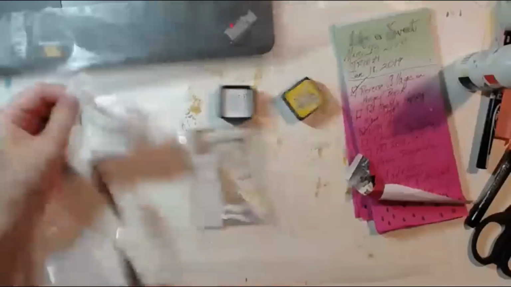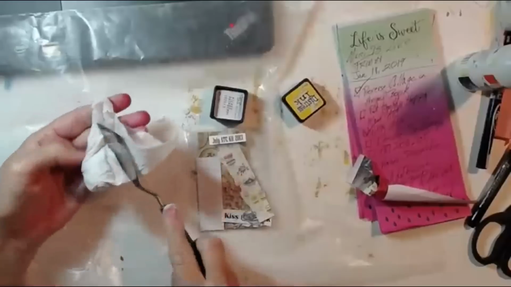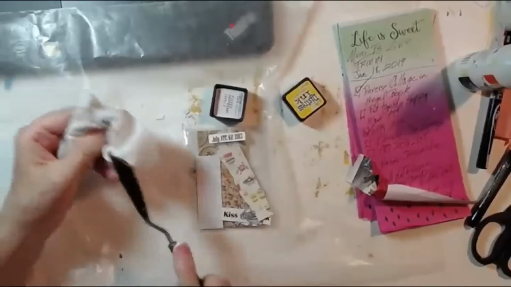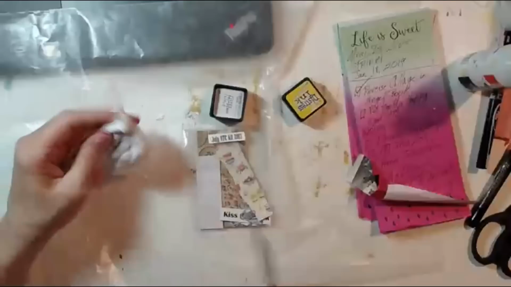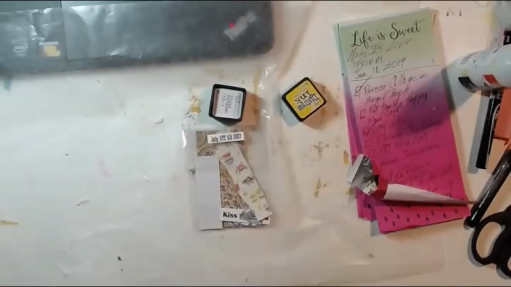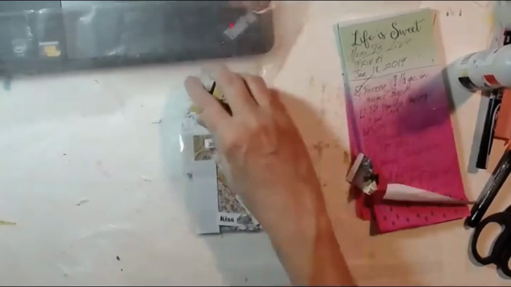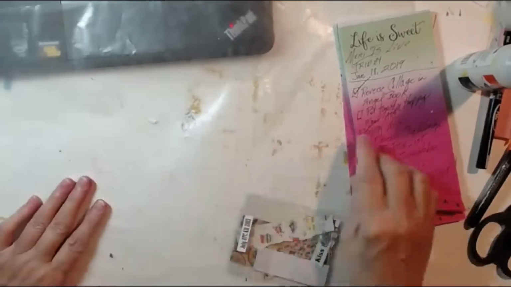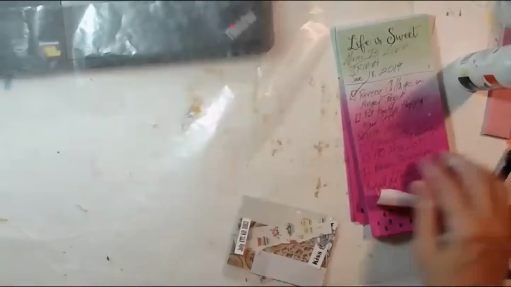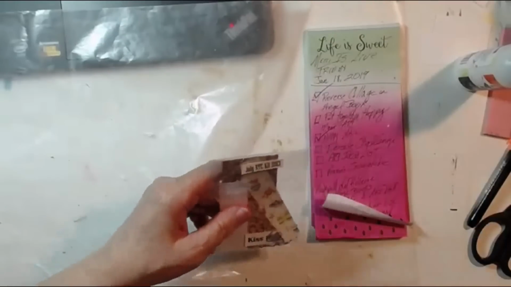I don't like to put it away dirty. I like to keep my palette knife relatively clean for the next time. Throw that away. Let's put these little inkies away. I'll want them later. Oops, they fell on the floor. I'll have to pick them up. All right, this will go back in my journal.